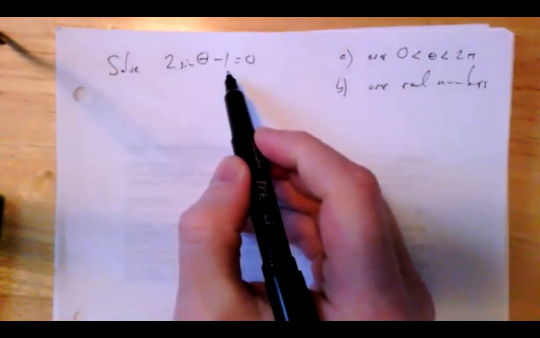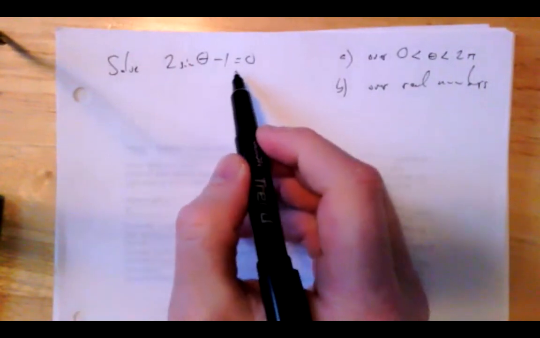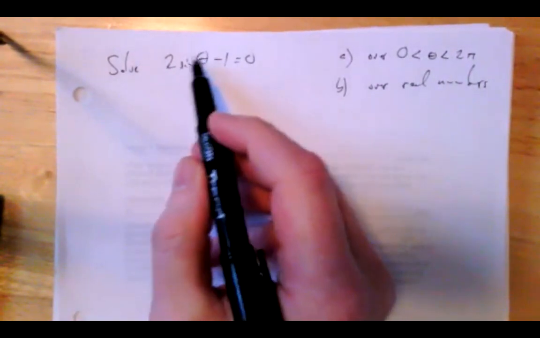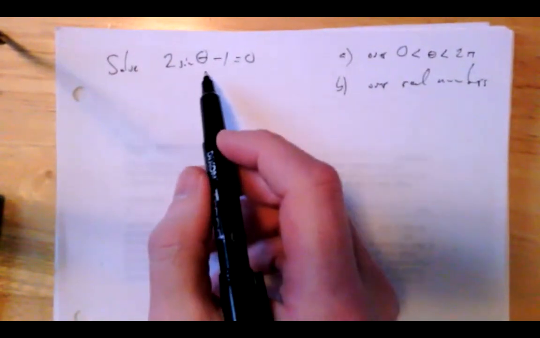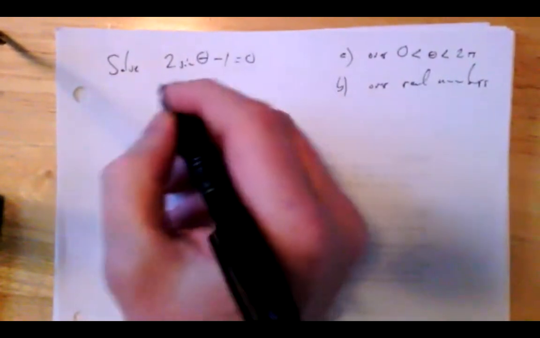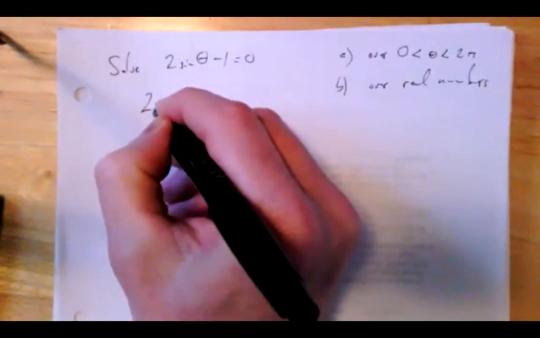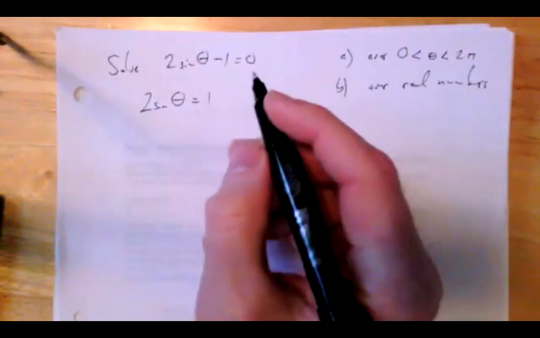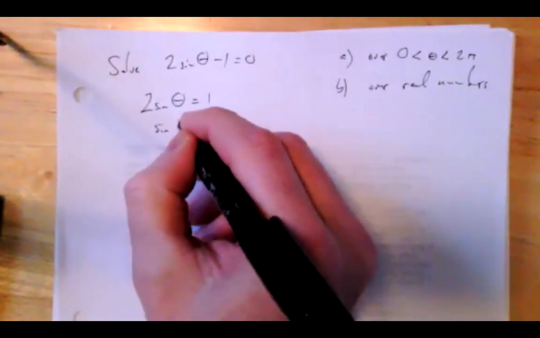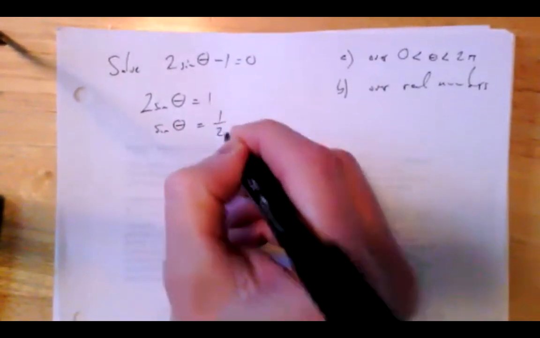2 sine of theta minus 1. We're solving for theta, okay? So if this was like 2x minus 1, you would know what to do. So it's the same idea. I'm going to add 1 to both sides. 2 sine of theta equals 1. Divide both sides by 2. Sine of theta equals 1/2.